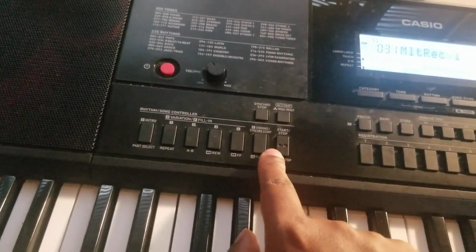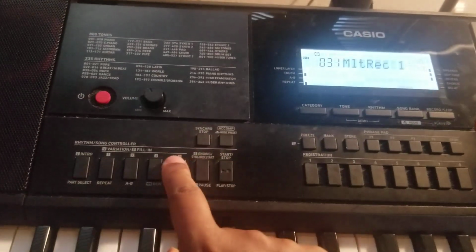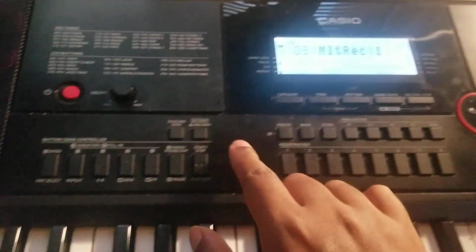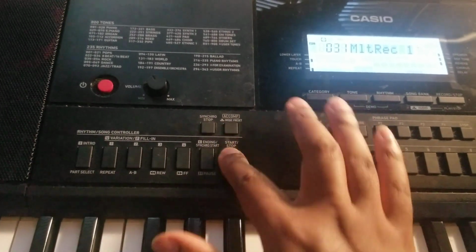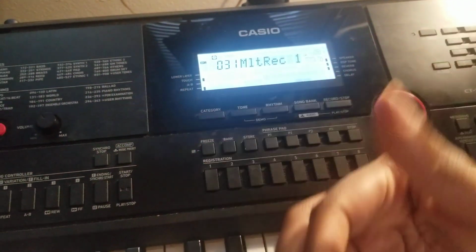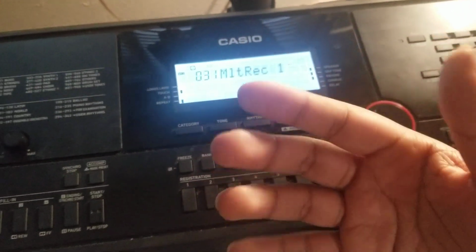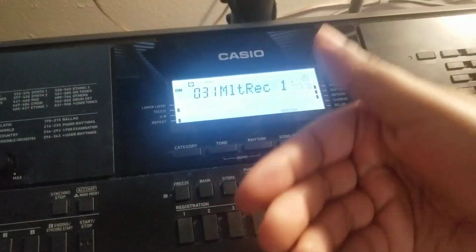Remember how this controlled the rhythm section? This is now going to control the song's settings. So that's something that I recorded. Mine is empty. Either find an empty one or you can clear the song. I'm going to clear this.